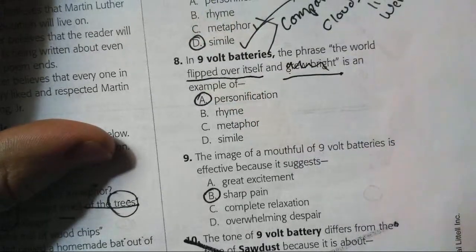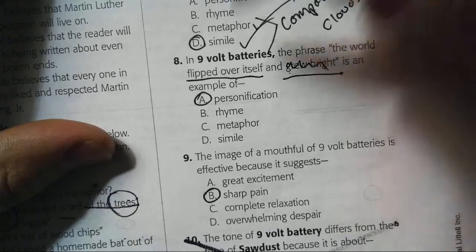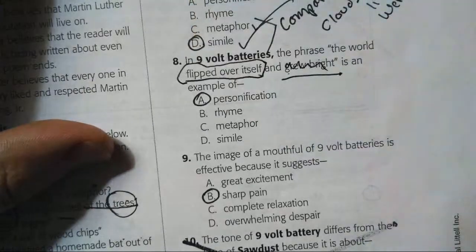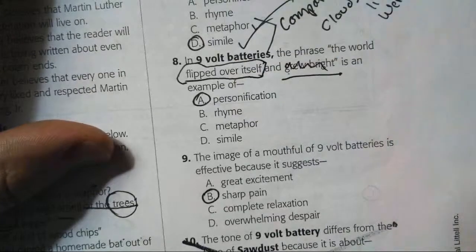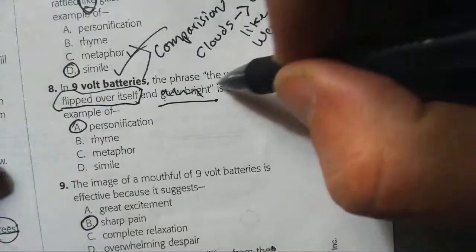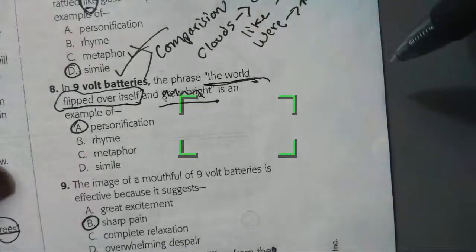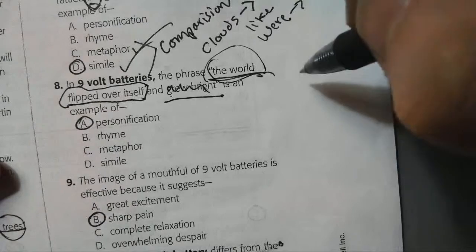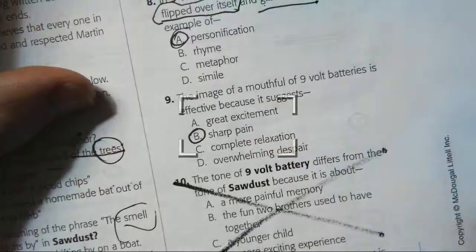And if you're saying, no they can't, Mr. Larson, I would like to see it. Well, it doesn't matter. A dog can flip over itself. I've seen that happen. If you can do a back flip, you can flip over yourself. But the world cannot do that. So you're making an inanimate object animate. Personification.